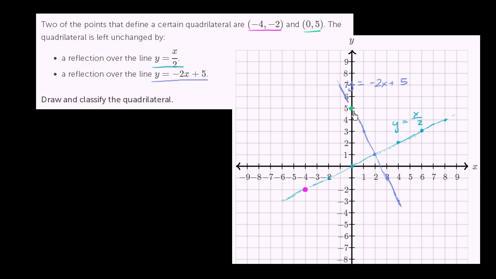This line, if we were to drop a perpendicular, we drop a perpendicular, and actually this line right over here, y is equal to -2x plus 5, is perpendicular to y is equal to x over 2. How do we know? Well, if one line has a slope of m, then the line that's perpendicular would be the negative reciprocal of this. It would be -1 over m.